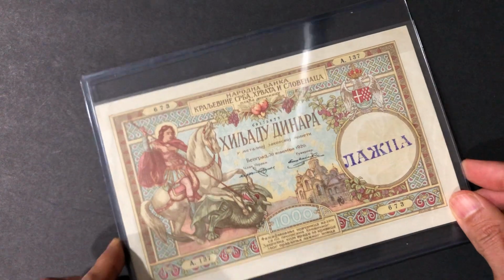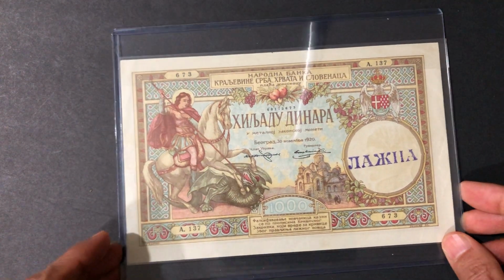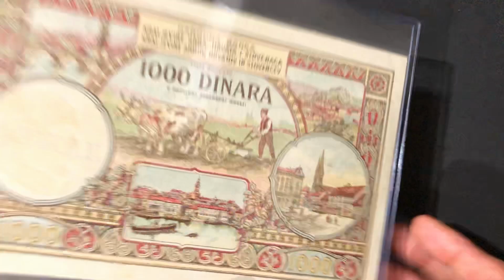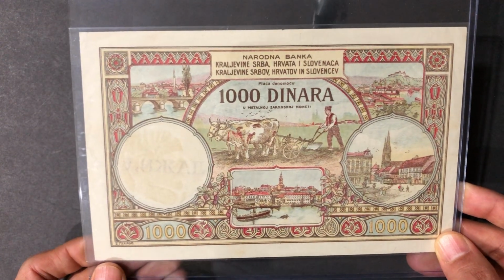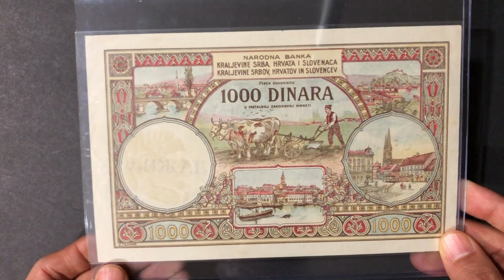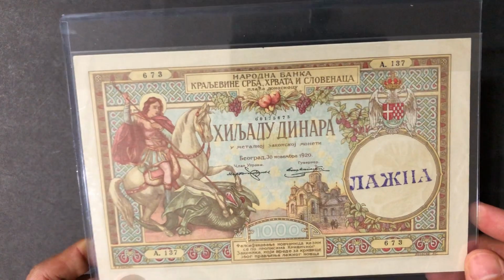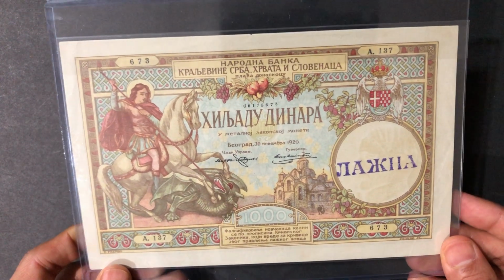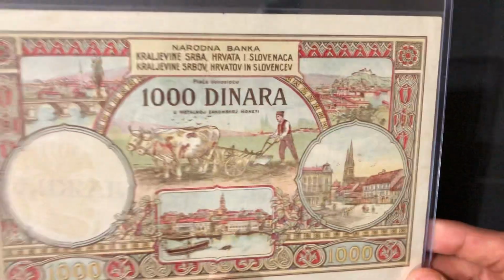Now, you can also have overprints for security reasons. So here is a gorgeous banknote from Yugoslavia. So now, the problem with this banknote is the fact that this is a fake. So this is 1,000 dinara from 1920, and it's a contemporary counterfeit. And I think this is one of my absolute favorites. The design is just absolutely stunning.